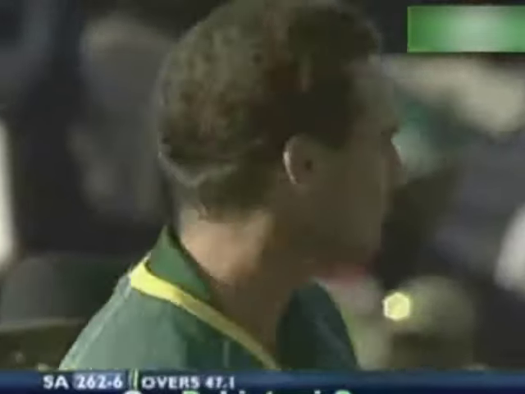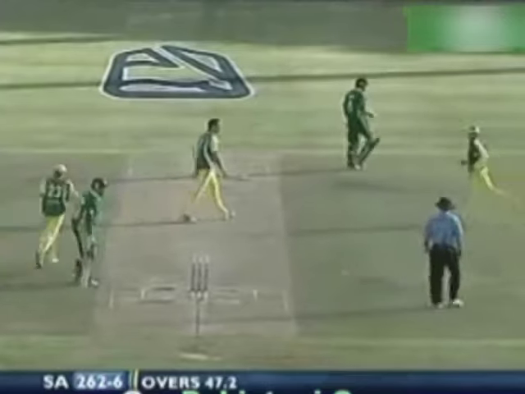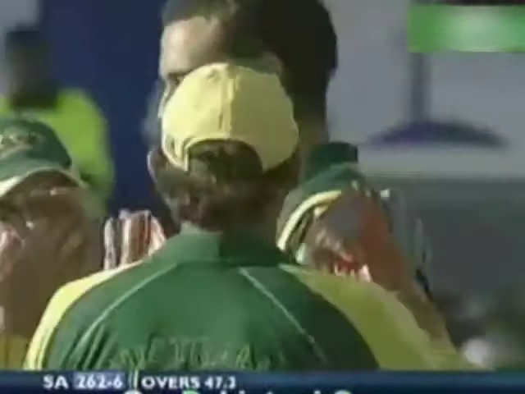Oh, and he's got it fine past Gilchrist for 4. Perfect if you're South African. Straight to backward point. They're claiming a catch here. Peterson realises now he's going to walk off. Well, I must say there was half a chance that it might have been a bump ball, sort of squeezed out, but went to backward point.